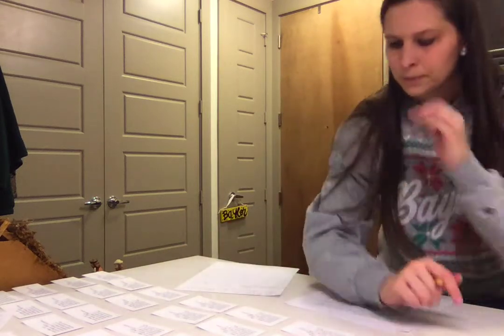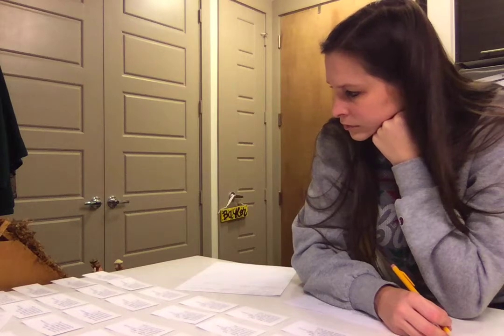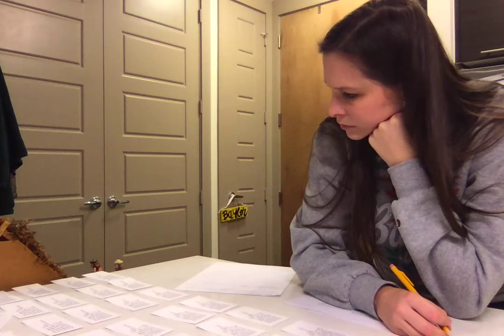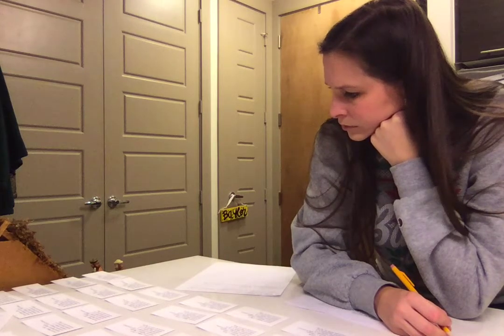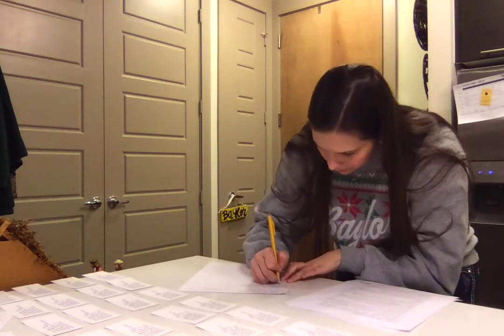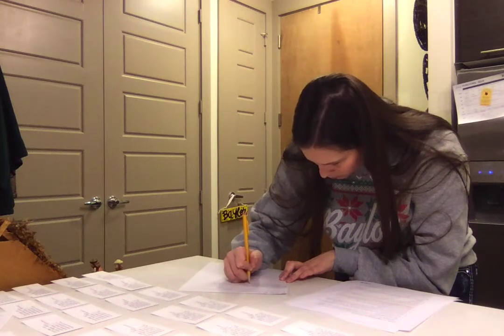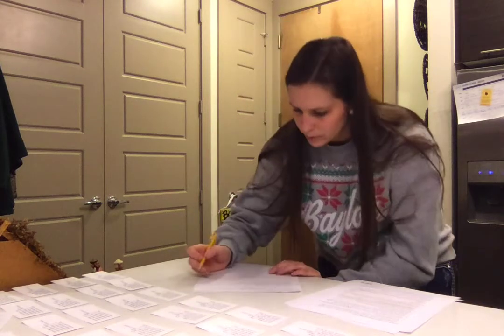Okay, what else do I see? The atomic radius decreases from right to left, and decreases from bottom to top.